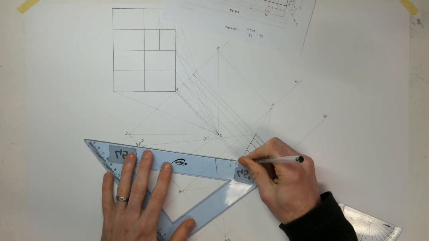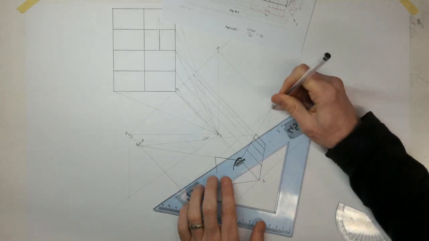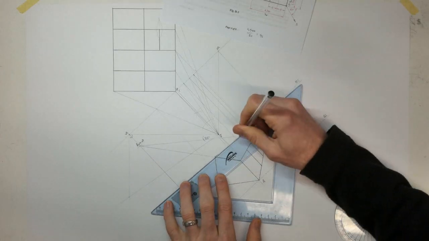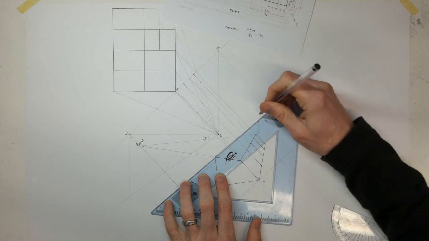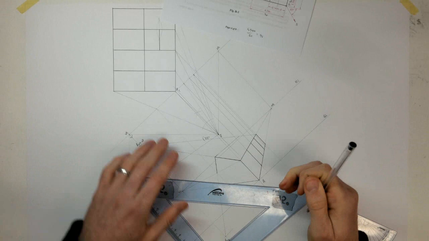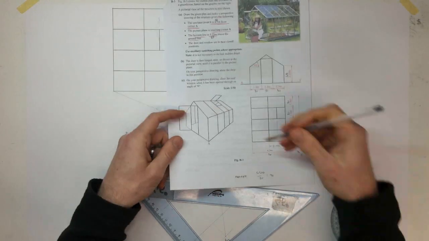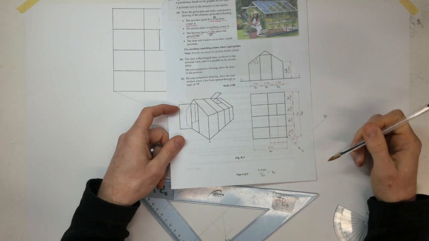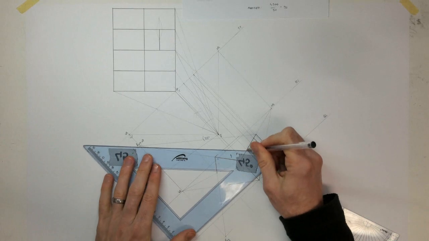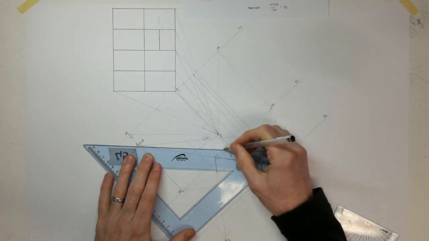So here we have the outline of the house, and we vanish the horizontal ridge back there also. And then lastly, we've got all these window panels at an angle of 35 degrees, so they're all going to go to our auxiliary vanishing point.